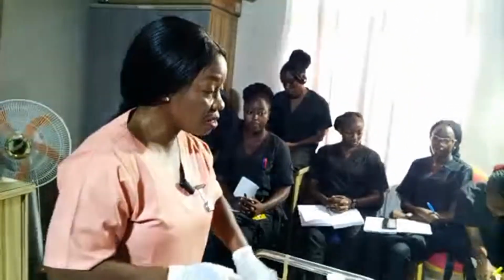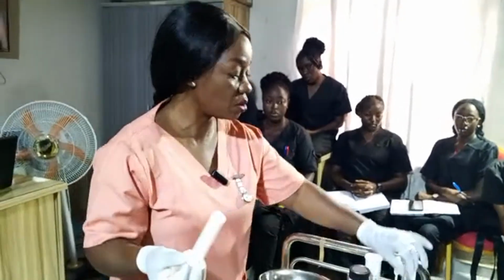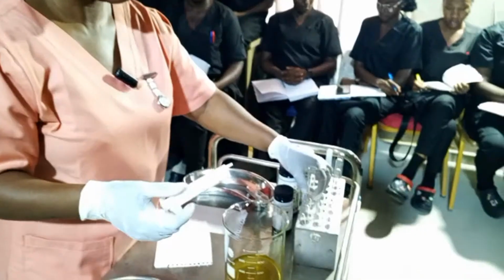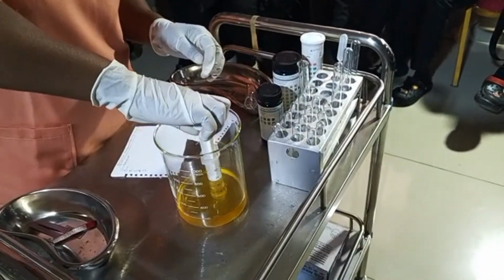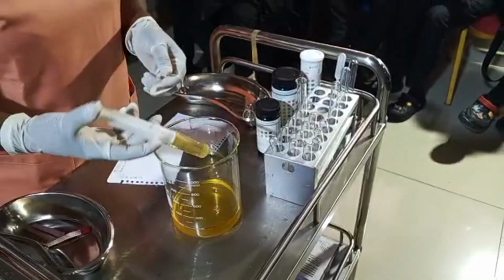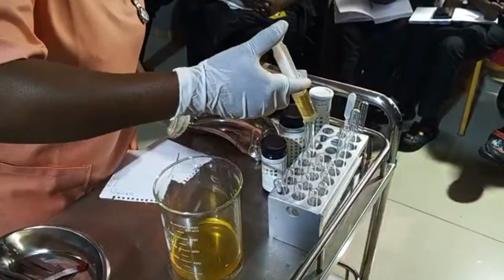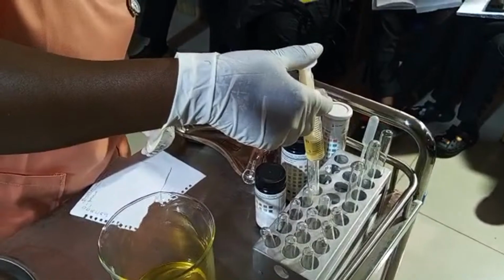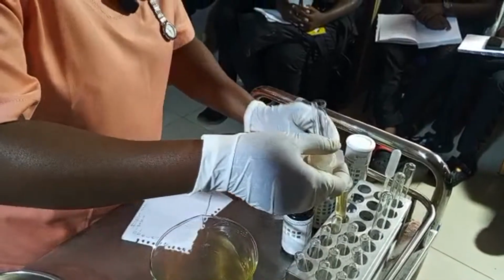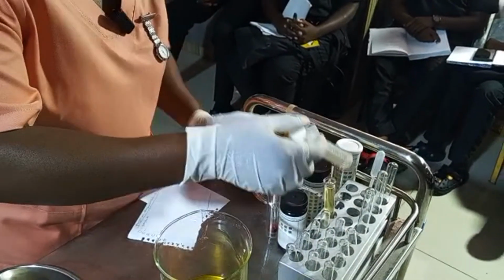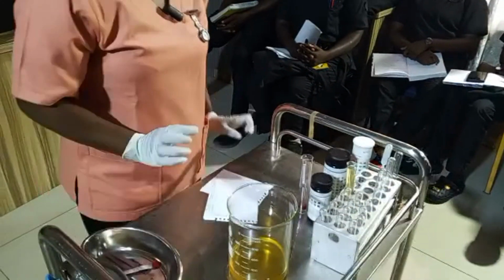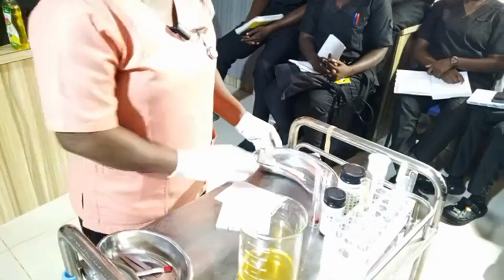Now I will use this syringe to fetch a little amount of urine and I'll put it inside so that I will not contaminate my hand, and I will just pour it directly. Up until now, I don't have any direct contact with this urine, right? Then I will just discard it. I will just discard this in a receiver for used instruments. And I can also leave it here if I want because I may be using it.